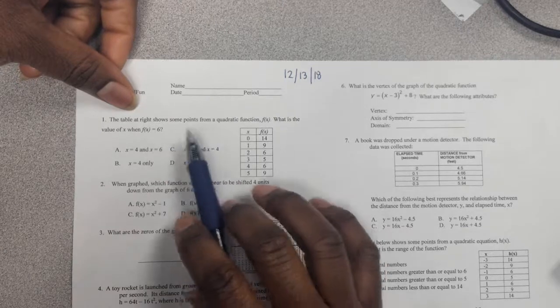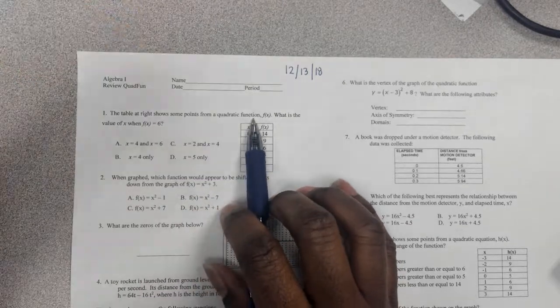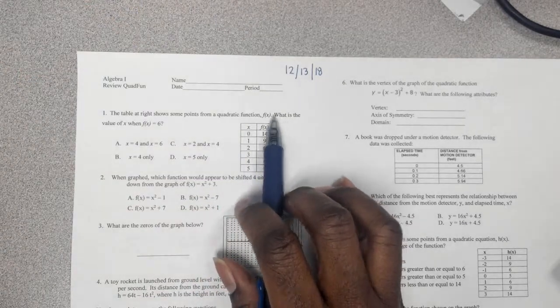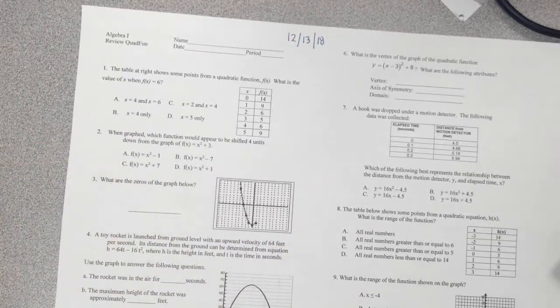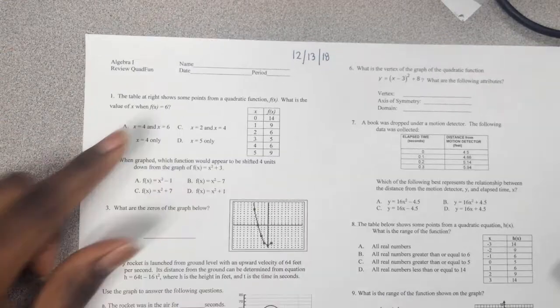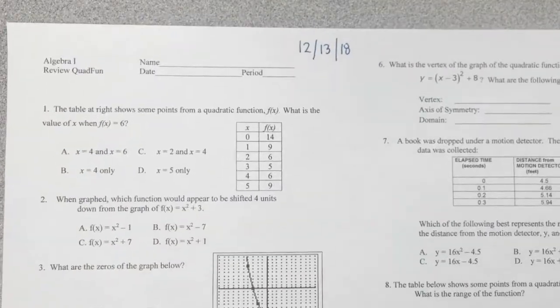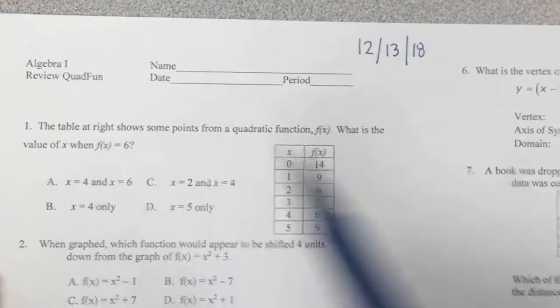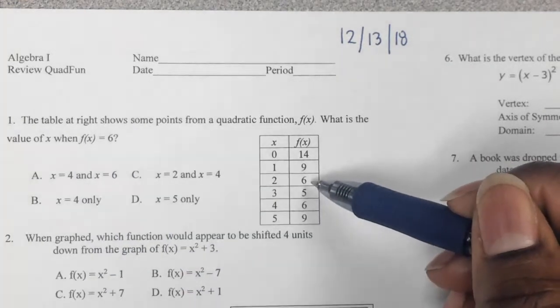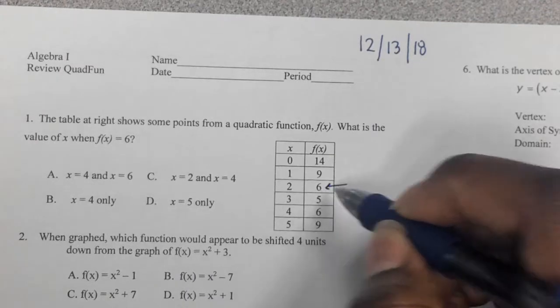So it says the table at the right shows some points from a quadratic function, f of x. What is the value of x when f of x equals 6? So remember what f of x is? That's telling you that the y equals 6. So look for where the y equals 6. There's a place right here.